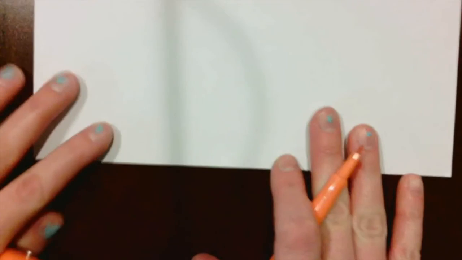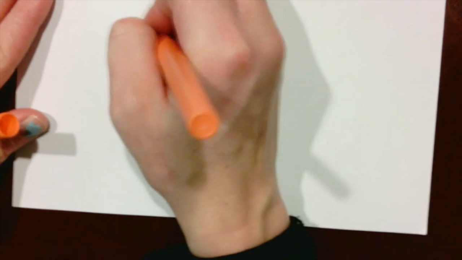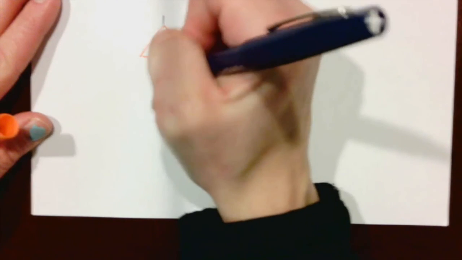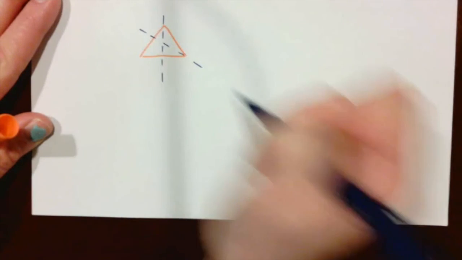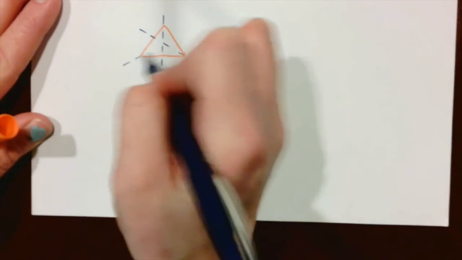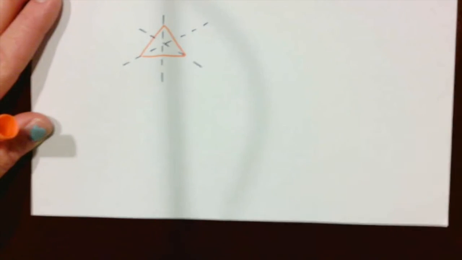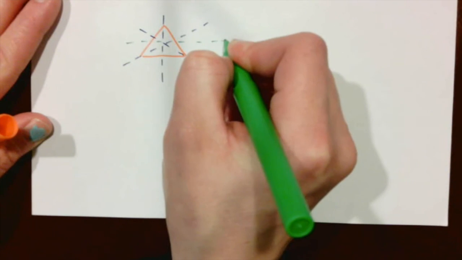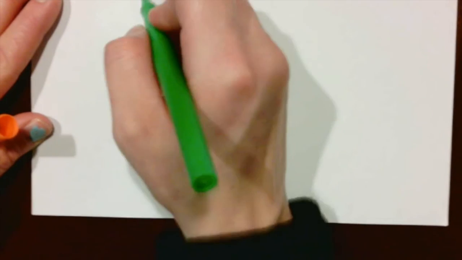Let's look at an equilateral triangle where all the sides are the same length. I could fold it here, 1, 2, 3 different times. You might say, hey, we could fold it right here as well. But if you folded it in half there, this part would come up and this part would come up.